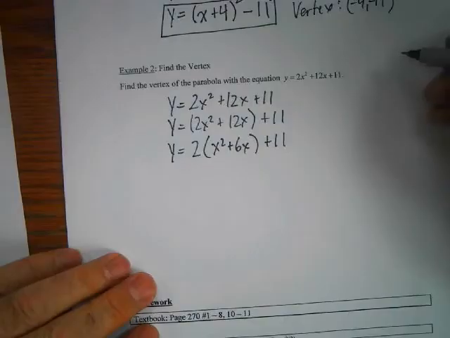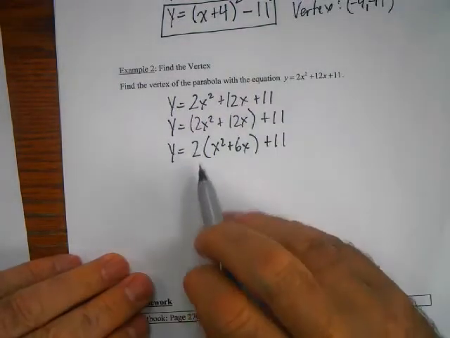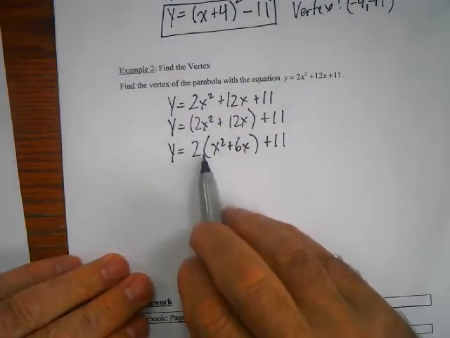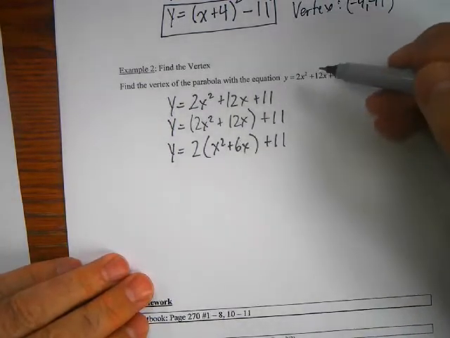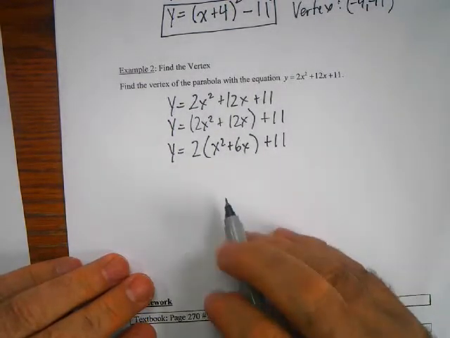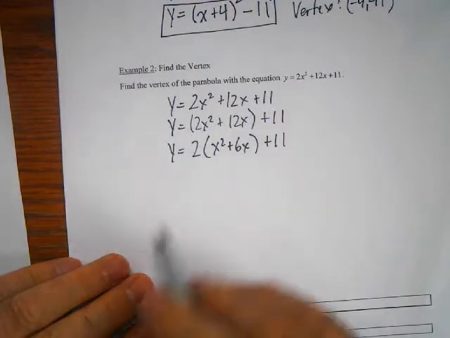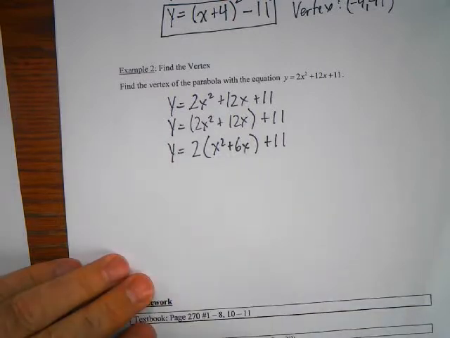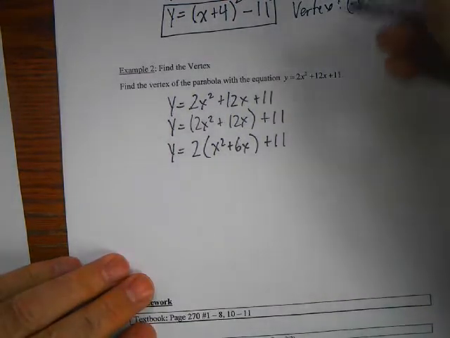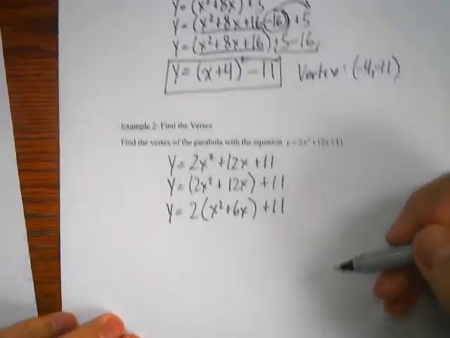The question I always get in class is, but sir, couldn't we just factor a 2x out of here? Well, you could, but that's not part of the process of completing the square. So you only factor out the coefficient of x squared, and you'll get an x squared and an x term in the brackets. Now the rest of it is very similar to what we did in the first example.